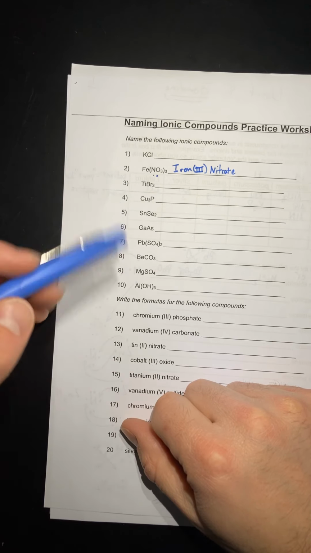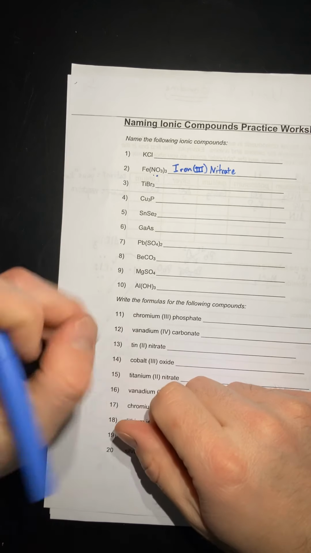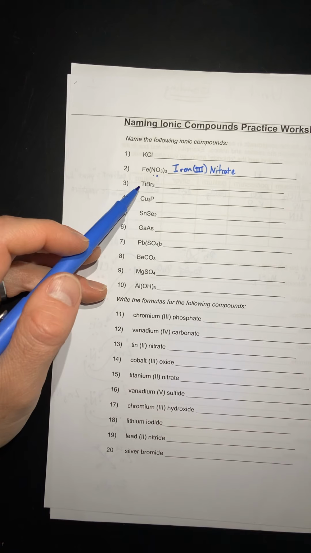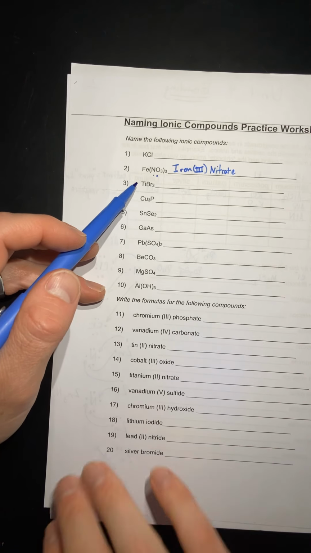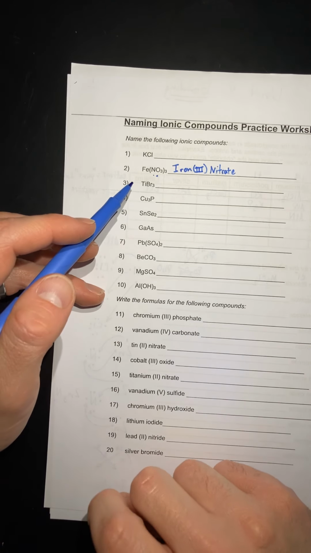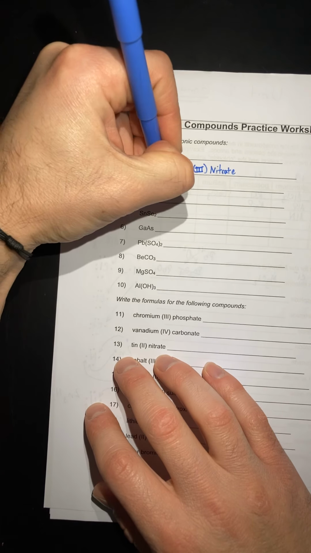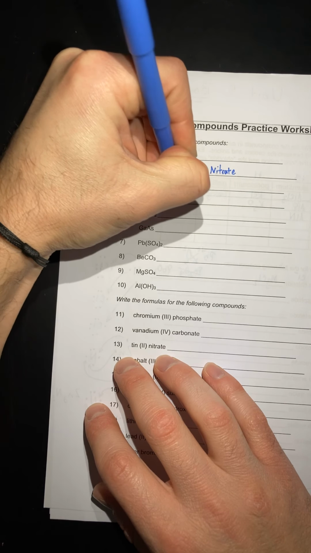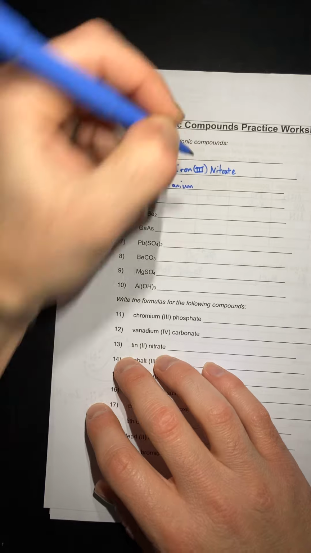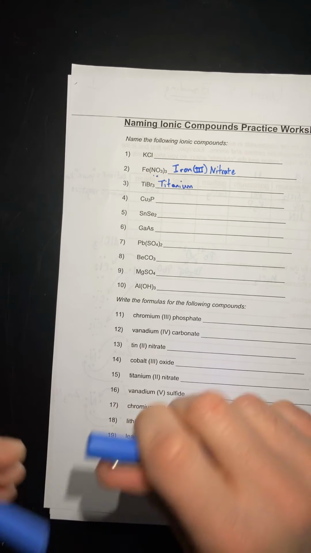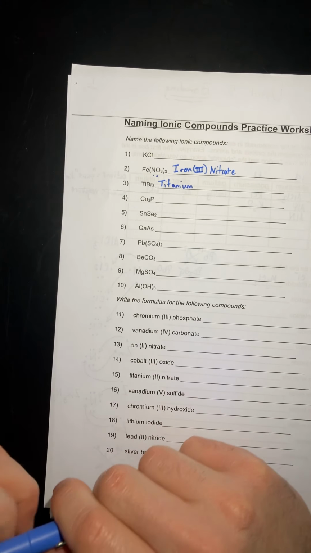Now, look right here at number 3. What is Ti? Titanium. Now, titanium is also a transition metal. What is the charge on bromide?